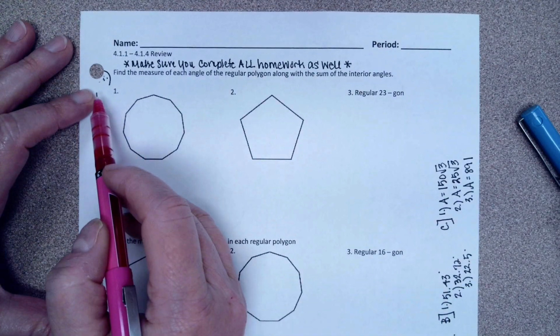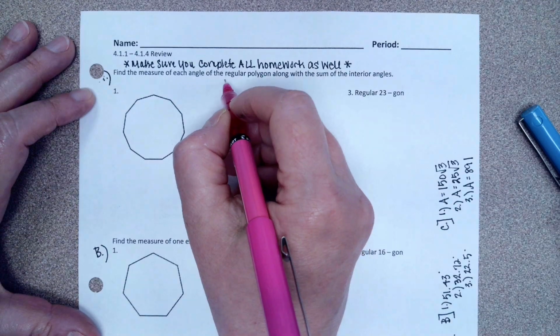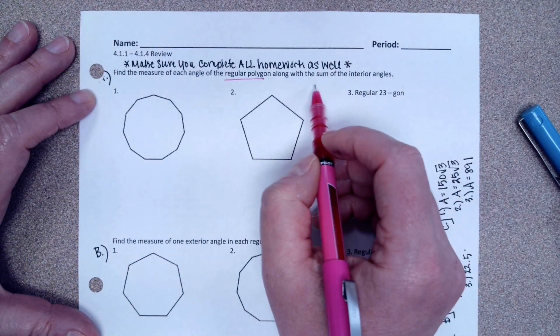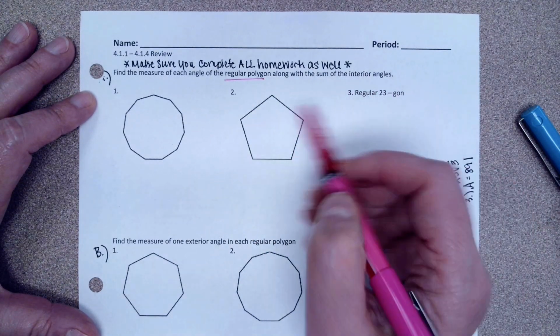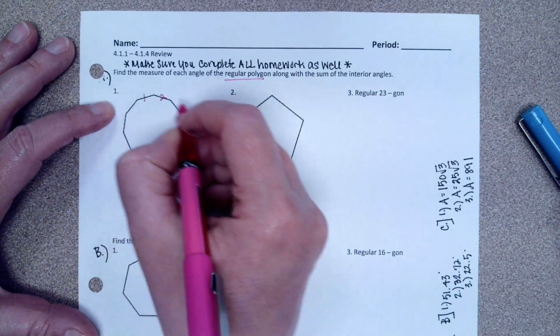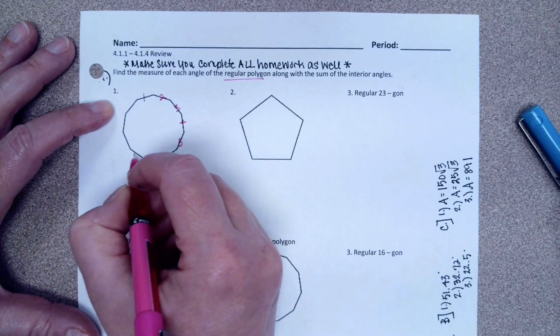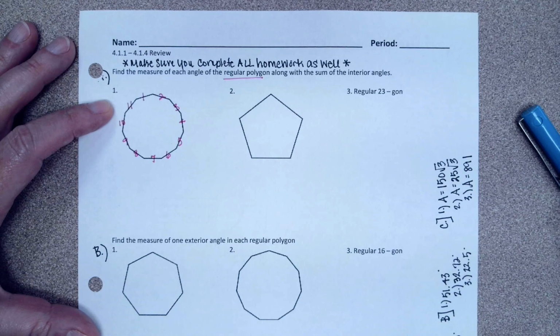Okay, so for the first section, part A, find the measure of each angle of a regular polygon. Again, we're making sure that we're watching for whether it says regular or not, along with the sum of the interior angles. Well, it's kind of backwards. You got to start with the interior before you can figure out each one. All right, so we're going to go ahead and count sides. So 1, 2, 3, 4, 5, 6, 7, 8, 9, 10, 11 sides.